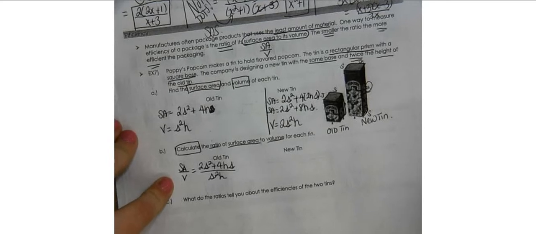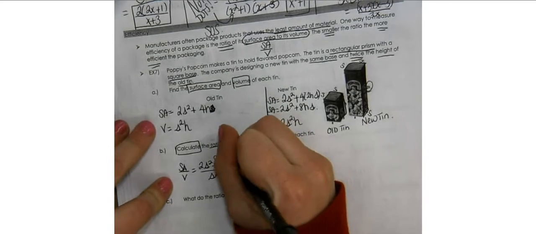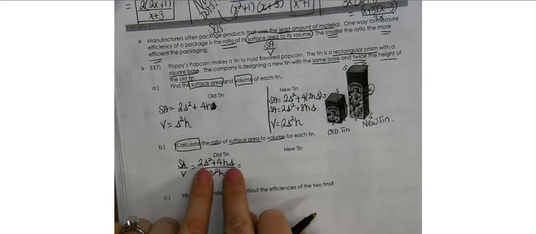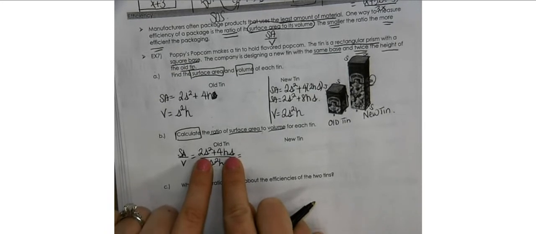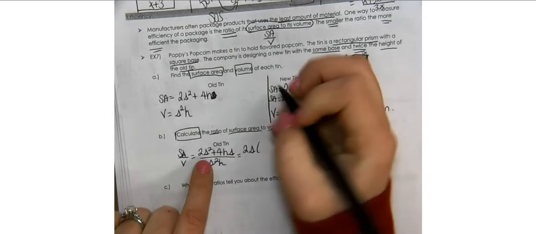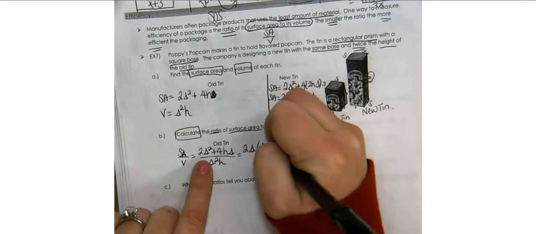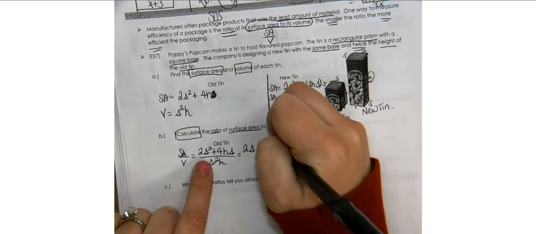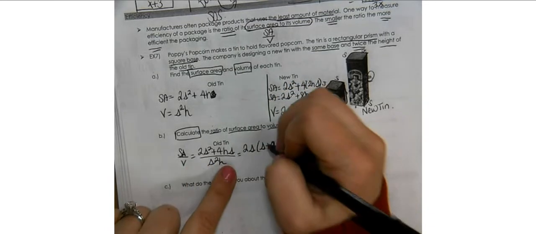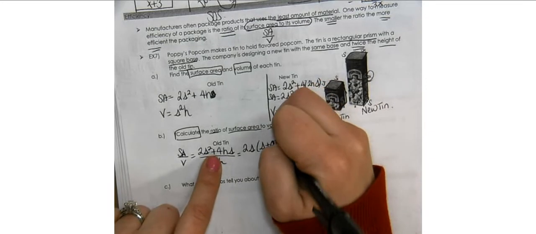And I can simplify this because both the 2S squared and the 4HS have in common a 2 and an S. So I'm going to factor out a 2S, and my leftovers is going to be an S plus 2H, excuse me. I factor out a 2 from a 4, we end up with 2H.